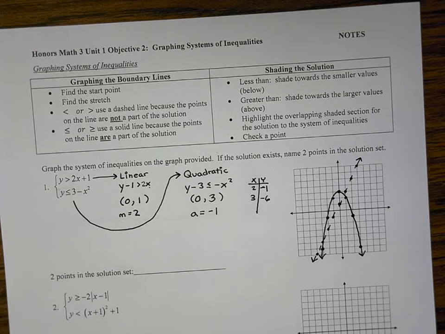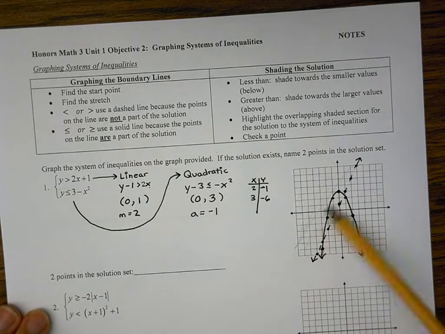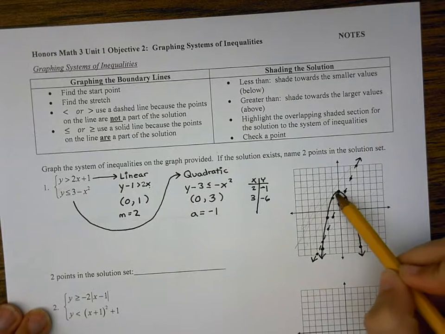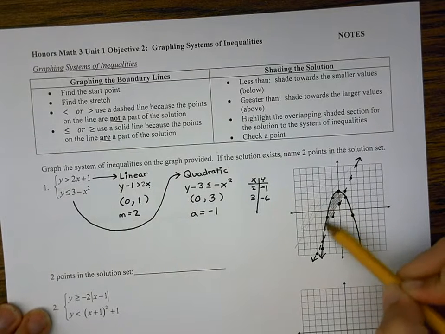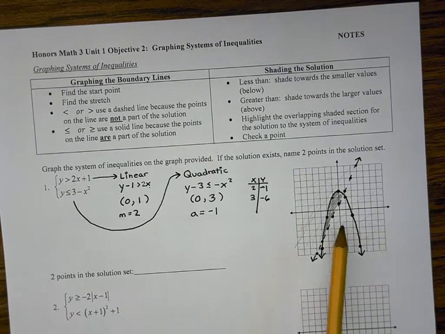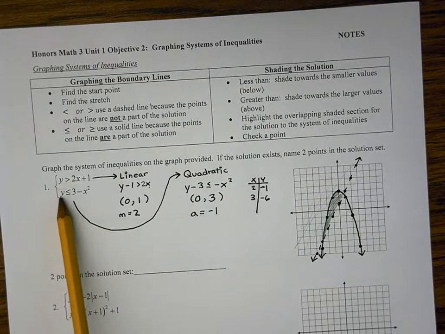Well, if I'm shading above my linear, that would be everything over here. If I'm shading below my quadratic, that's everything over here. What's the part that's overlapping? It would be this region right in here. This is all of the stuff that is above the linear, but below the quadratic.